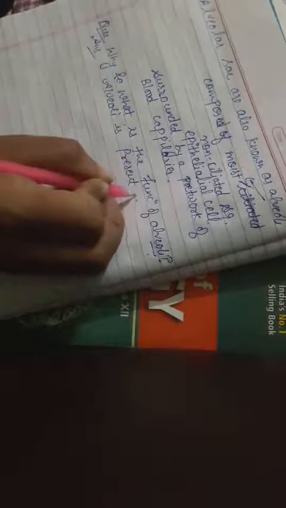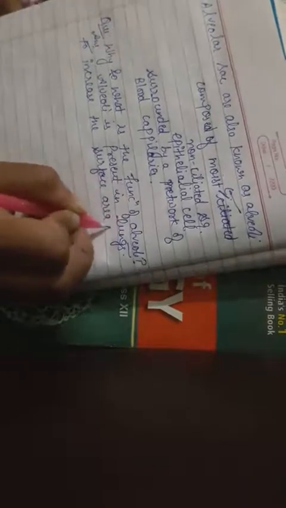Alveoli are present in lungs to increase the surface area of lungs for easy exchange of gases.